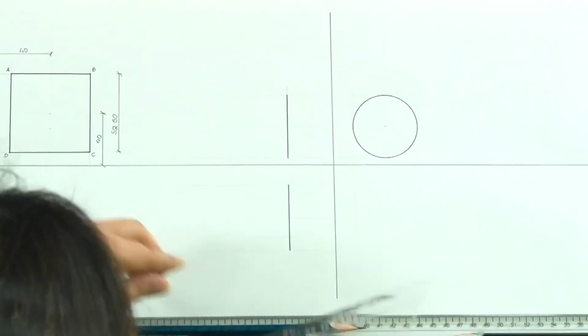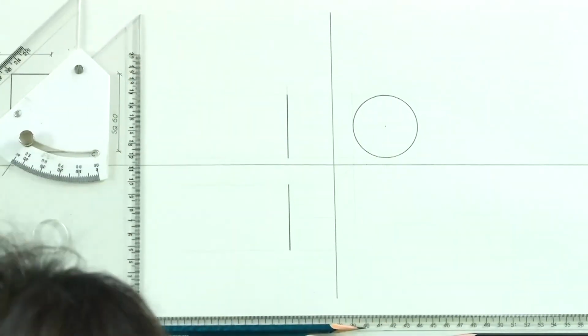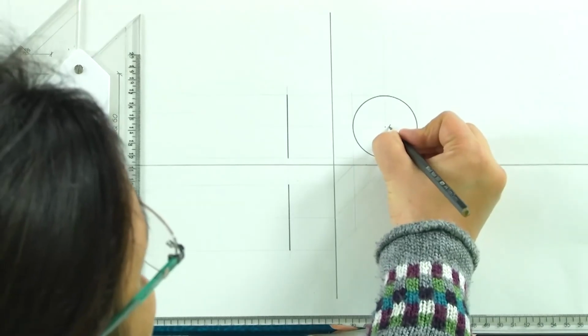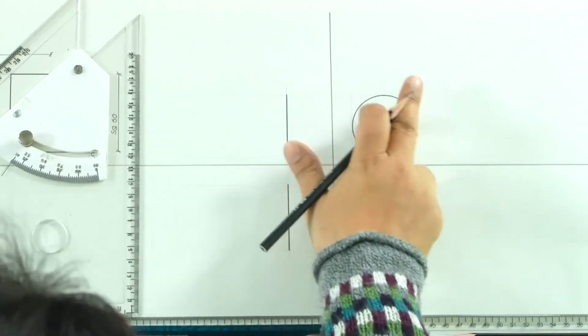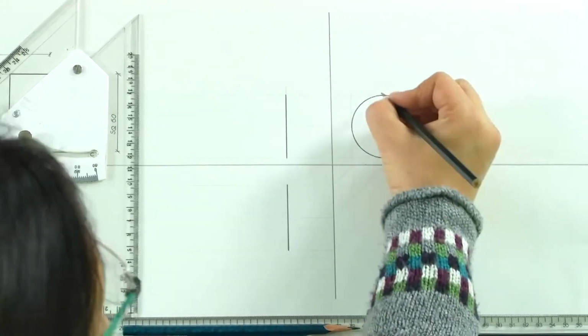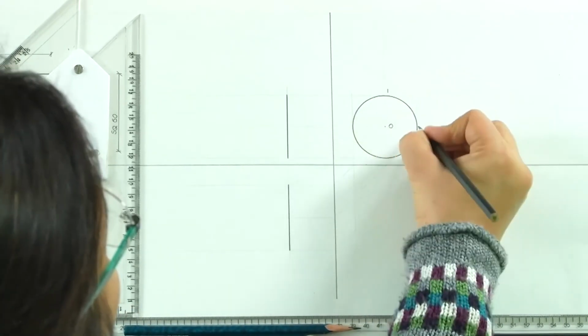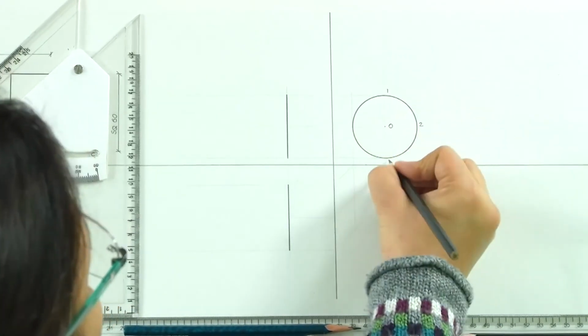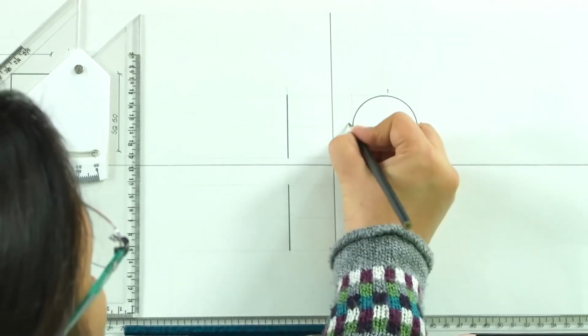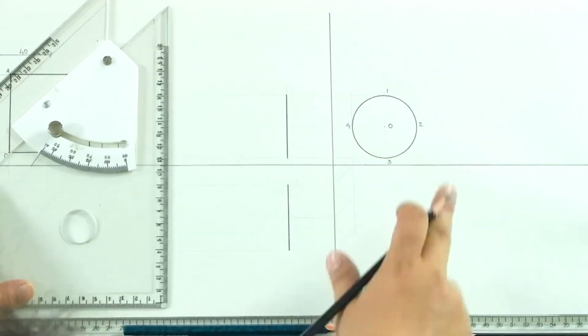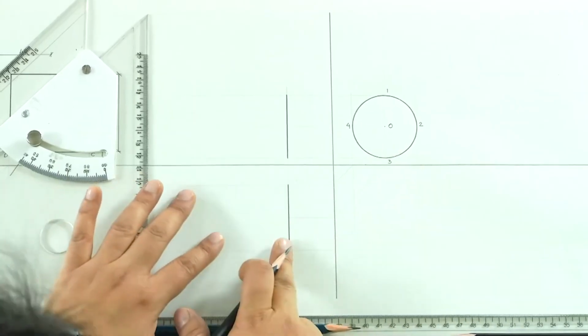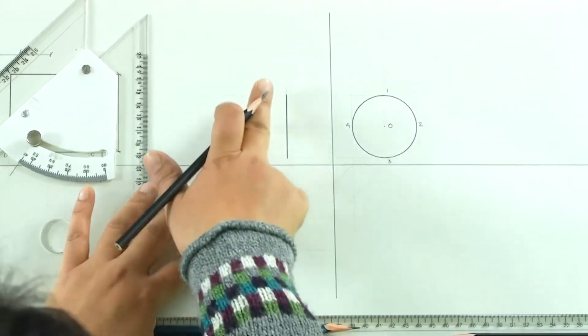So, what we have here is a circle with a point O, and if I mark the 4 points on this circle by 1, 2, 3 and 4. So, this is what we have taken here, and now we will start projecting it onto the horizontal plane and vertical plane.